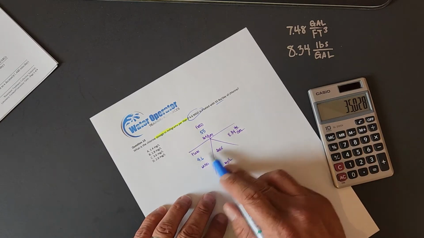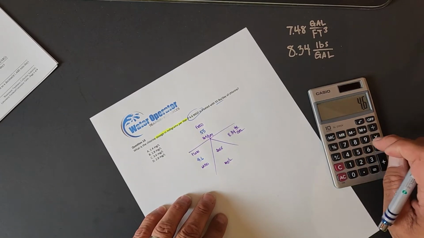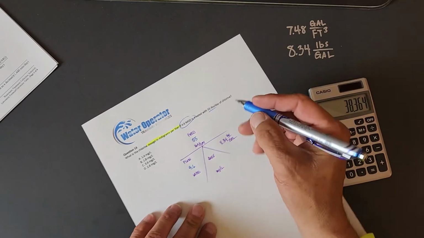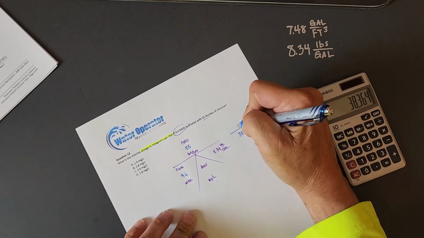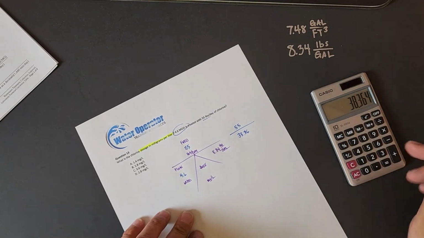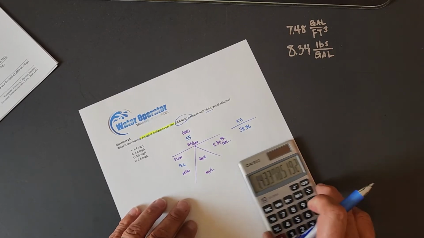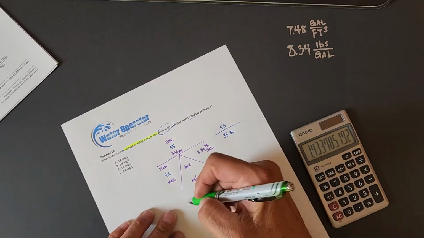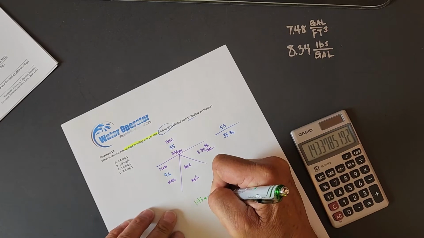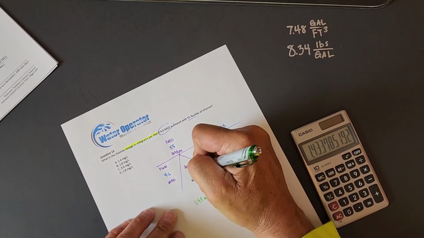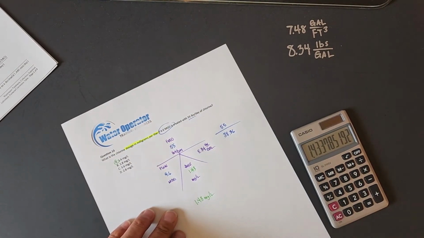So we're going to multiply 4.6 times 8.34. And that's going to give us 38.36. We'll put the 55 up there. 55 divided by 38.36, and that's going to give us 1.43 milligrams per liter. We'll go ahead and write it right there. 1.43. The best answer is A.